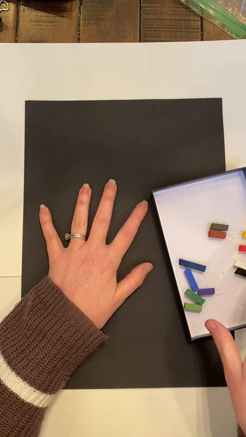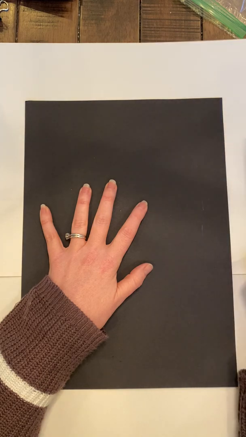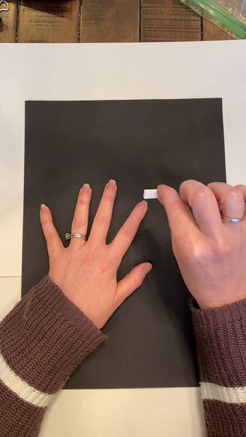So get your black paper, and once you're ready with your chalk pastels, come back to this video. All right. The first thing we're going to work with is we're going to use some white chalk.